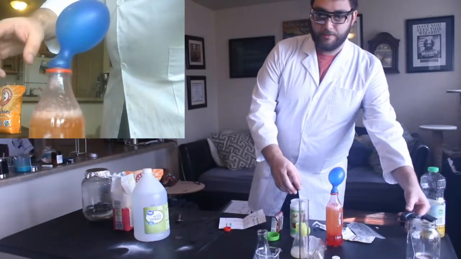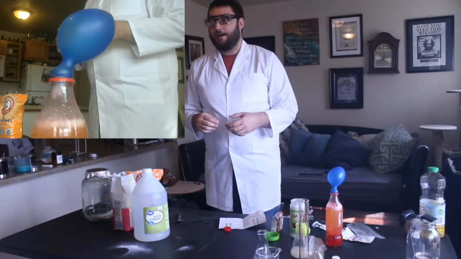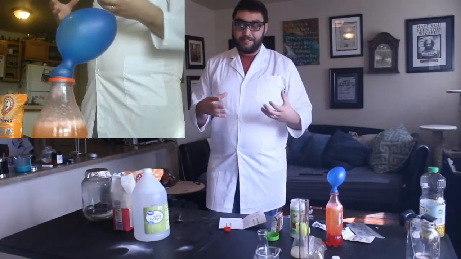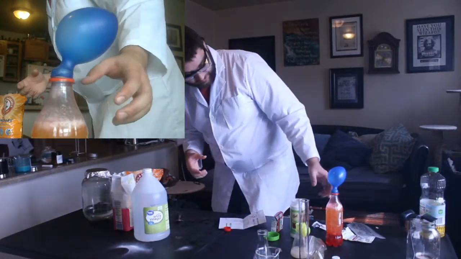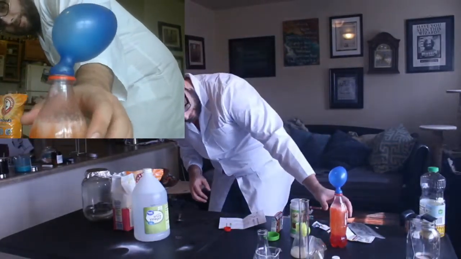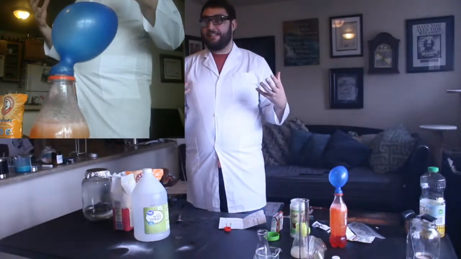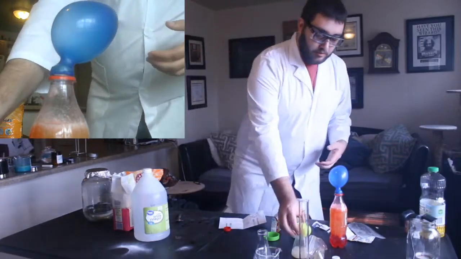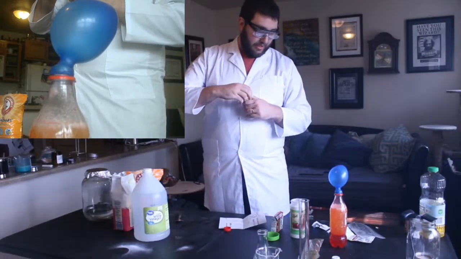I'll tilt this up so maybe the close-up camera can see that balloon. There we go. Good. So it's continuing to grow and get bigger and bigger and bigger. And if I didn't get a good seal on it, it might pop off. But I think we're doing okay. So we can see that this is way, way faster than our yeast.